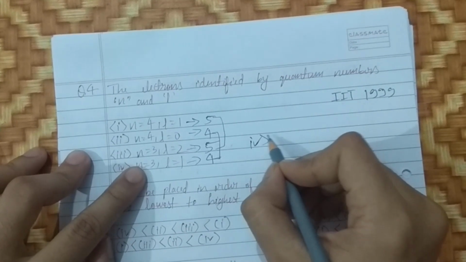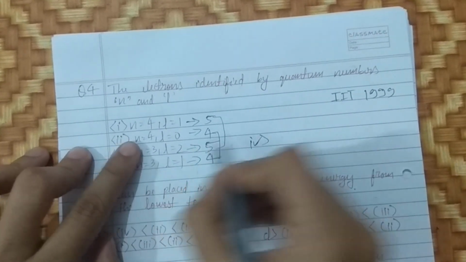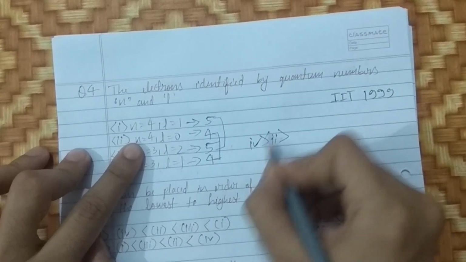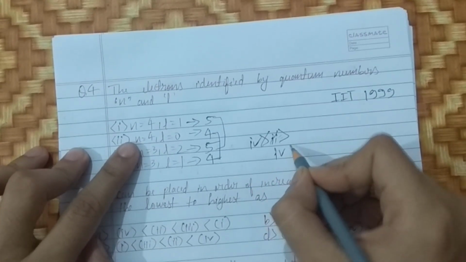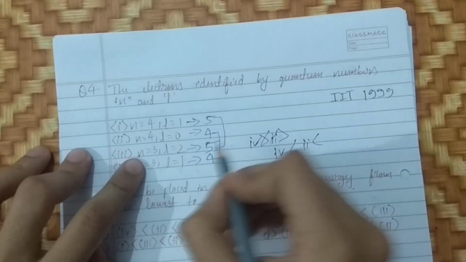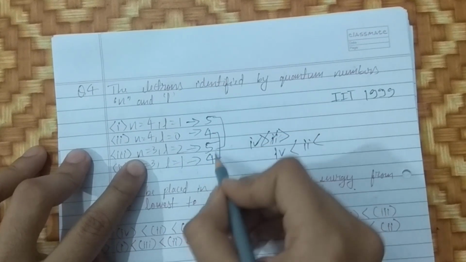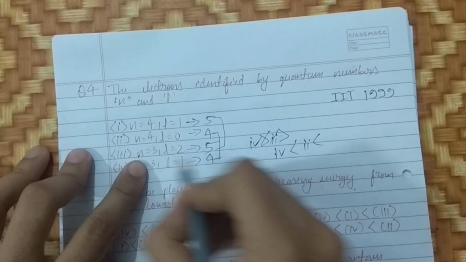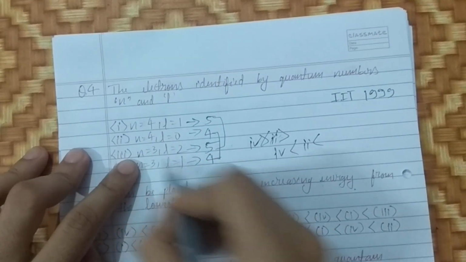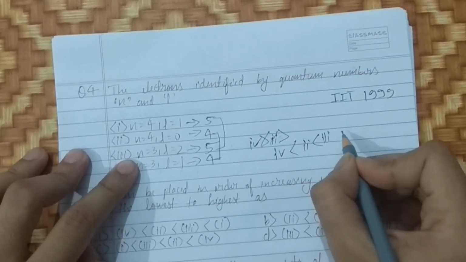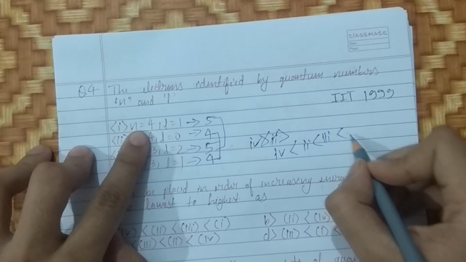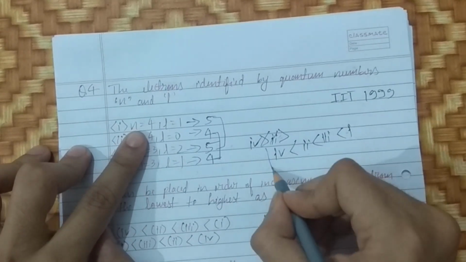The next will be 2. Oh, sorry, it will be like this. 4 is the lowest, then 2. The next will be in 5. In case of n plus l equal to 5, here principal quantum number is 3, here principal quantum number is 4. That's why this will be first. So third will be first, and the highest energy will be 1. So this will be the answer.